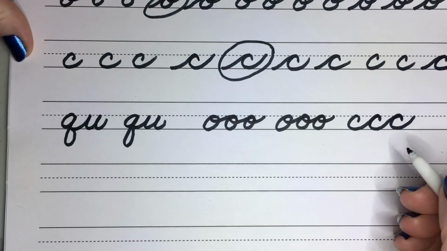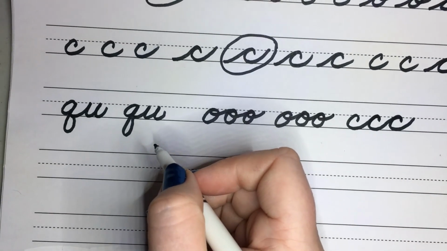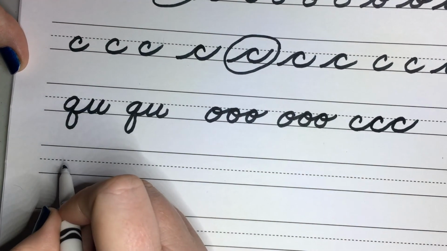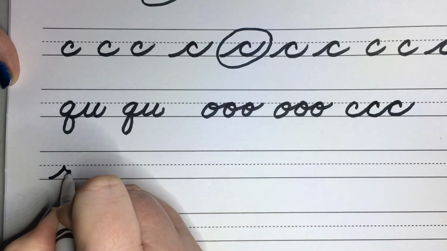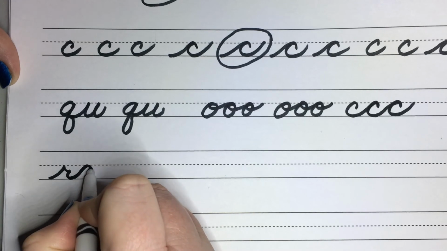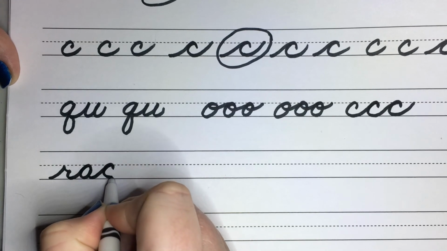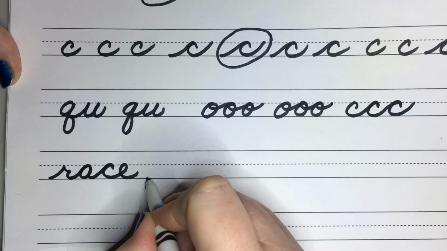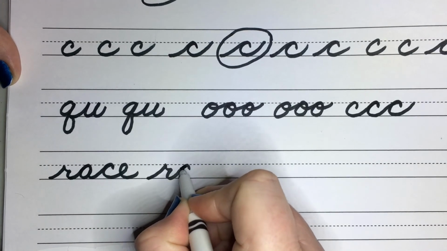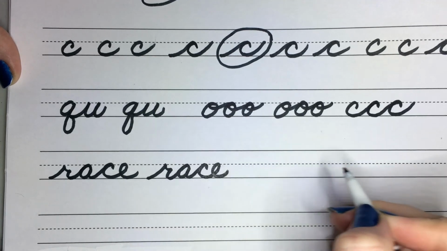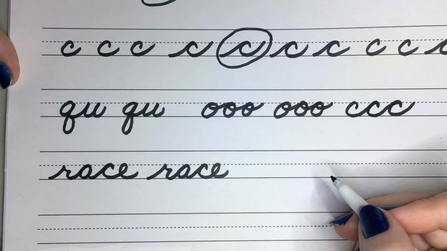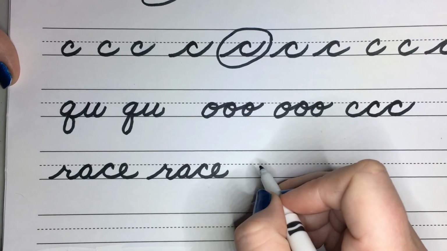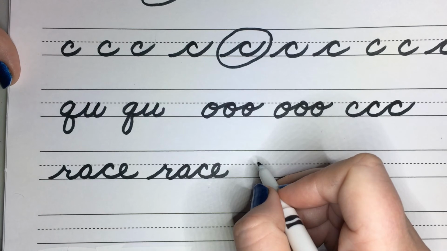Now we're going to practice writing some words. We're going to write race. So we're going to go up into our lowercase r, up into lowercase a, c, and back, flip into our e. Do it one more time. Remember, you can always pause or even slow down the video if you'd like.